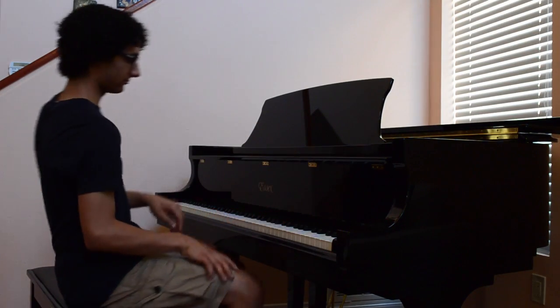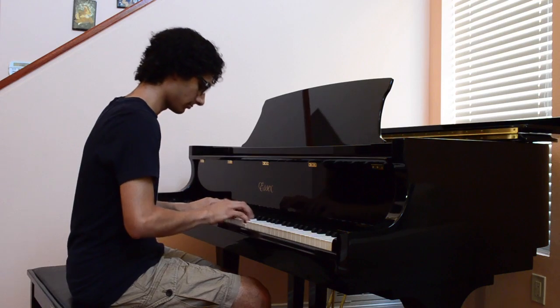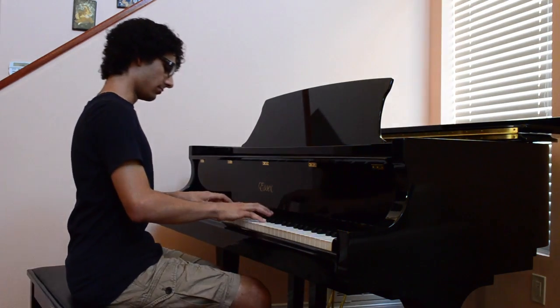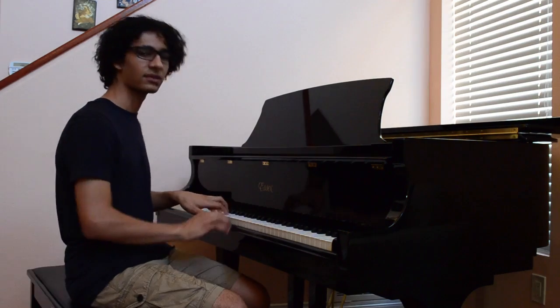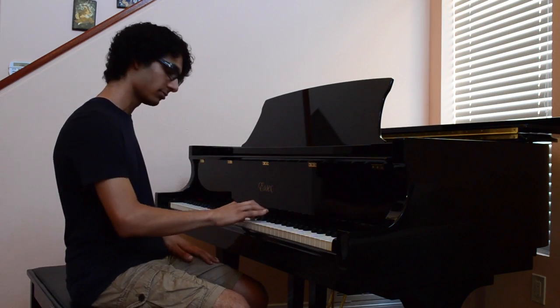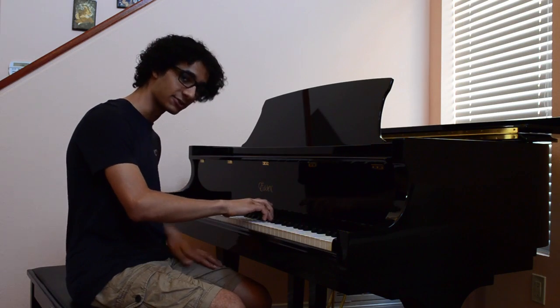Take, for example, Bach's Minuet in G. Bach's Minuet in G is written in G major, which means that the G has specific importance. But the fact that it's in G major also tells us its key signature, which in this case is F sharp. So that means whenever we play an F, we actually raise it up to an F sharp.